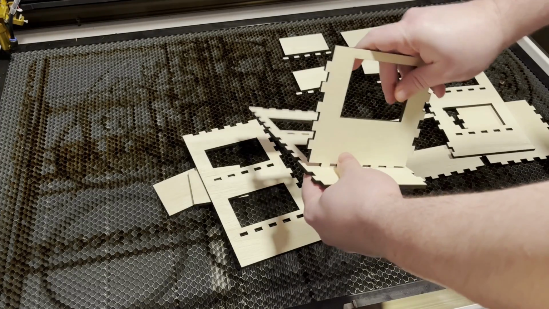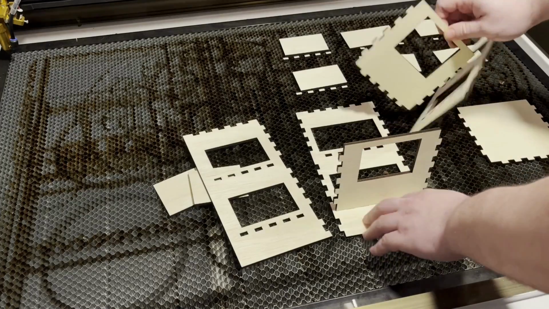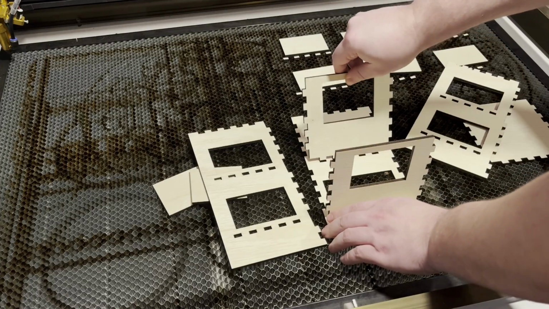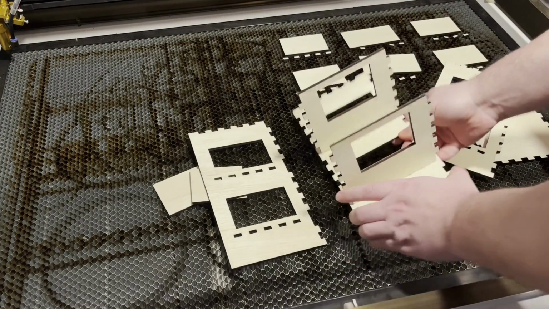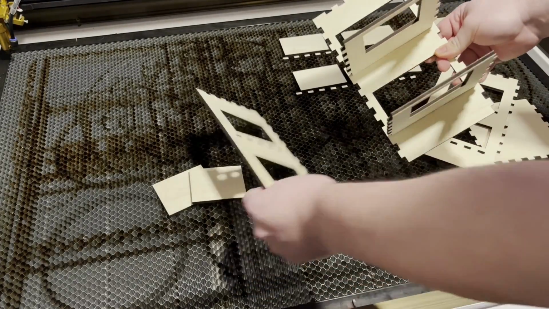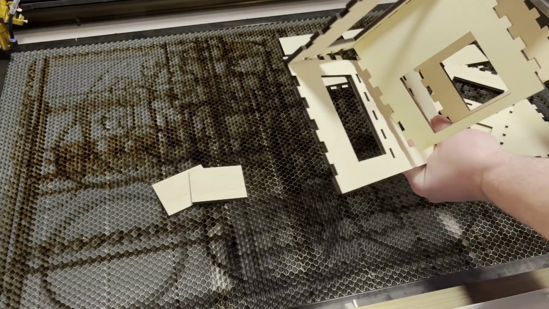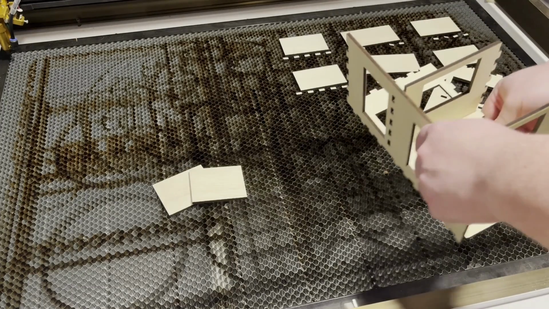Sometimes it's better to assemble it in a particular way so you don't get caught up in a mess. So I'm sticking these two pieces in the center in first. Then I'm going to do the sides after putting these in. And then the top piece has external access. I'm going to go ahead and glue this.